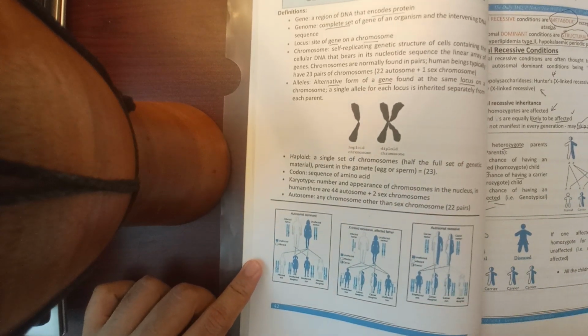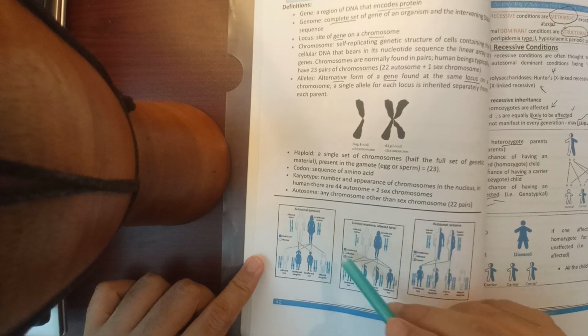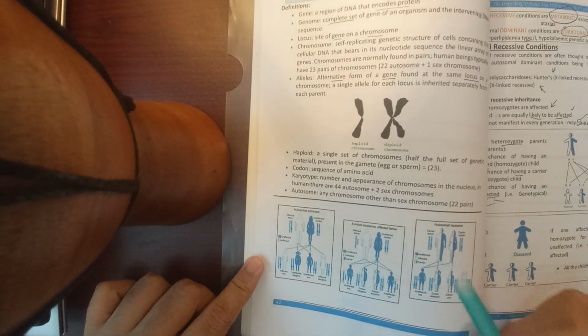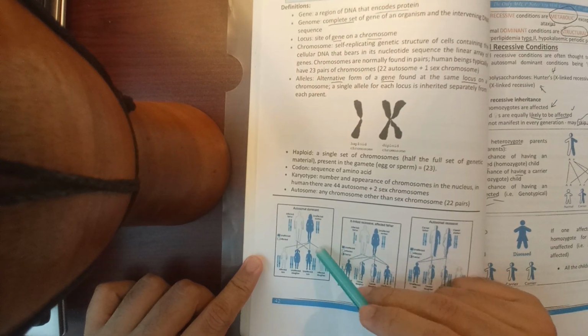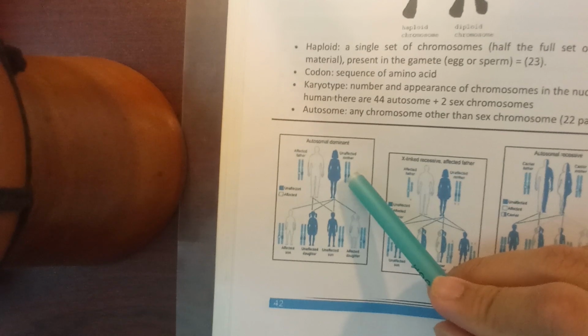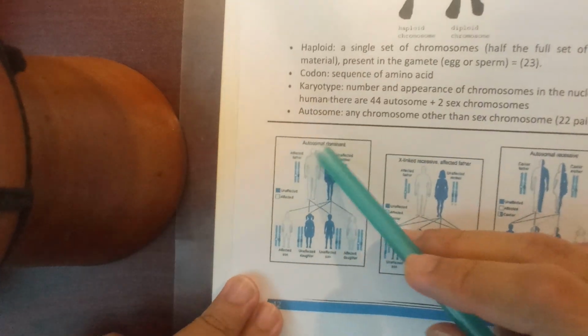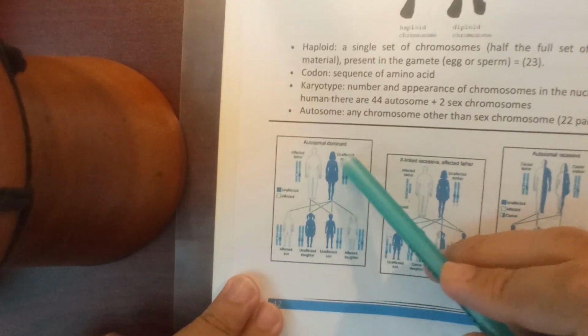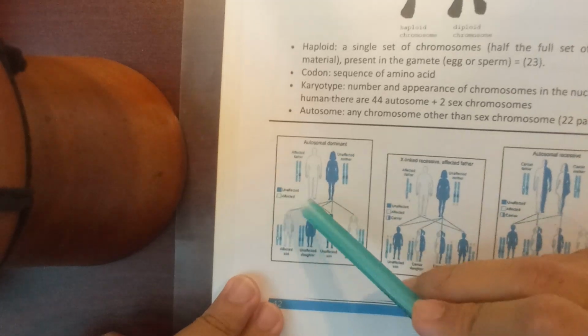So these are diagrams of autosomal dominant, autosomal recessive, X-linked recessive. We can see here that for autosomal dominant, it's like an affected father and unaffected mother. White is affected, blue is unaffected.